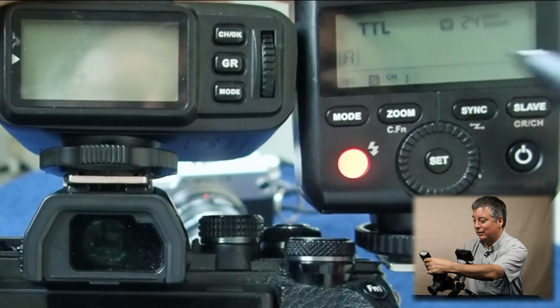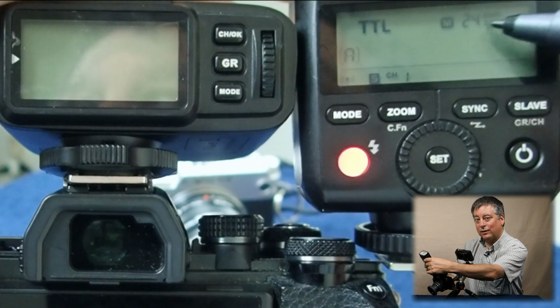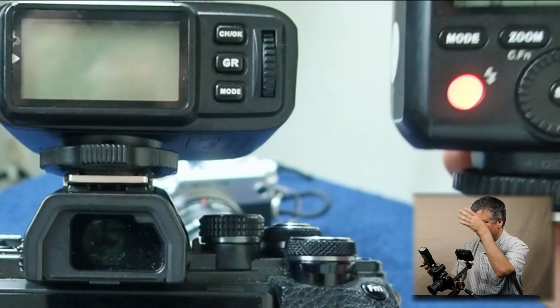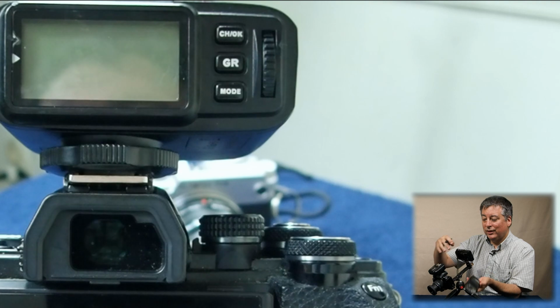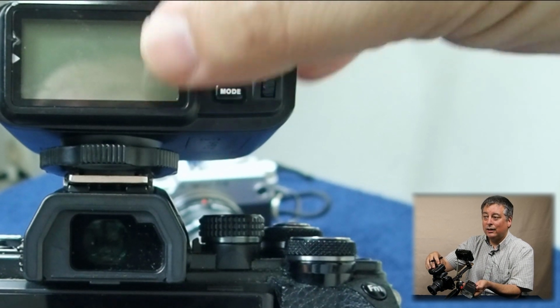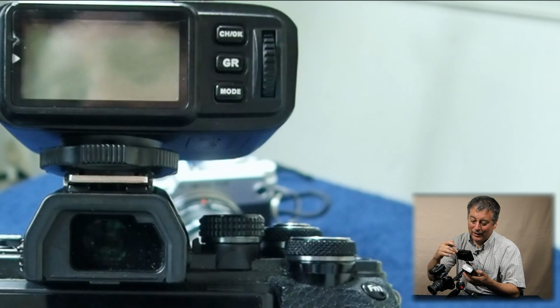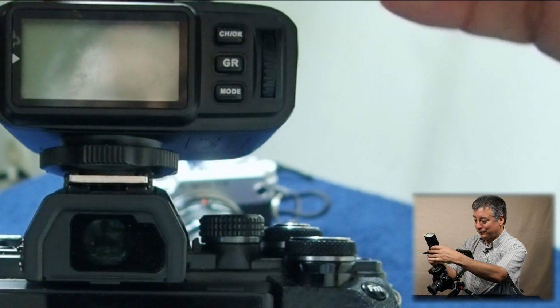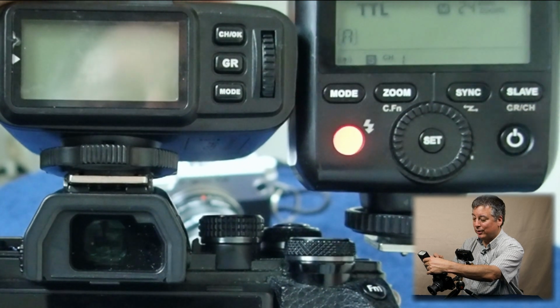It's also in TTL mode, and the zoom head's been set to 24 millimeters, which is something I forgot to mention, but you can control the zoom via the wireless trigger, but it's a lot easier to do it just directly on the flash. So we're not going to worry about that. But let me show you how to set all of these if this is not what's showing on your flash already.